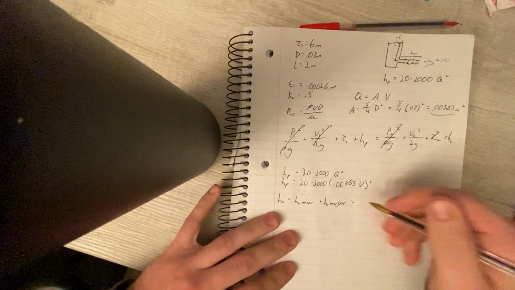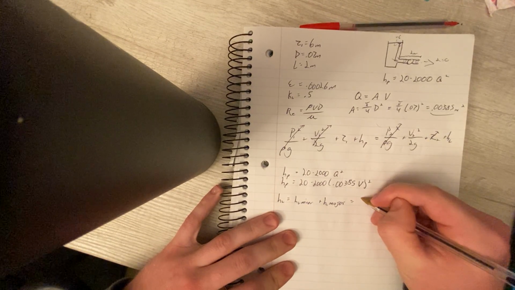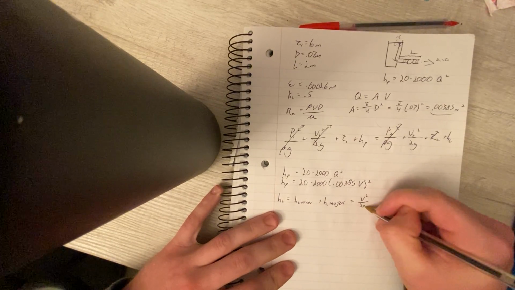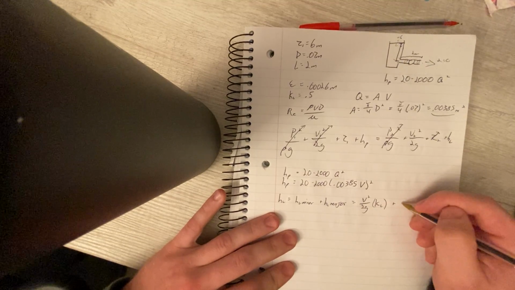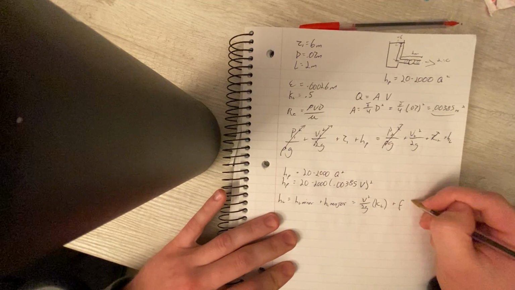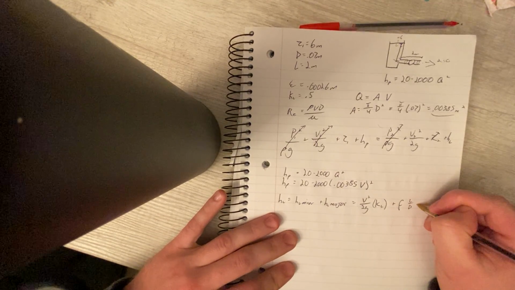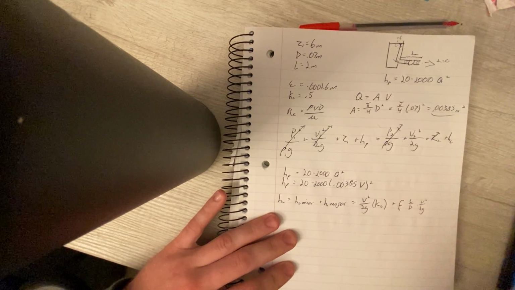And each of these equations are going to be V squared over 2G, and then the loss coefficient, plus friction factor, which we're going to find in a second, length over diameter times velocity squared over 2G. So this is our head gain. This is going to be our head loss equation.